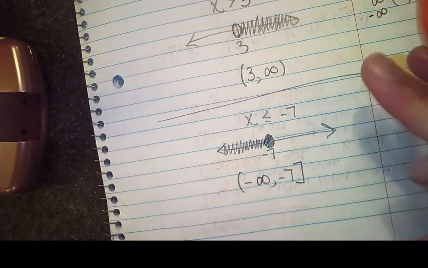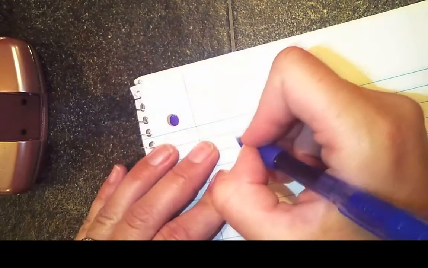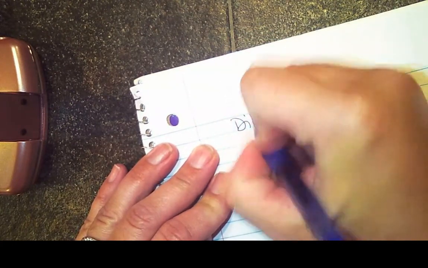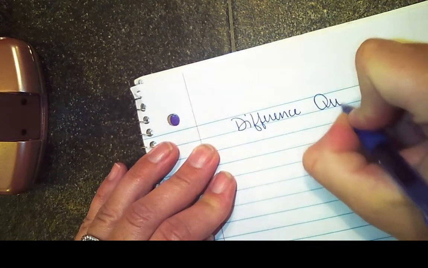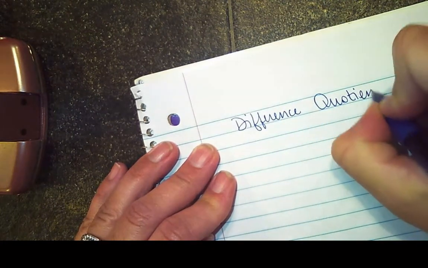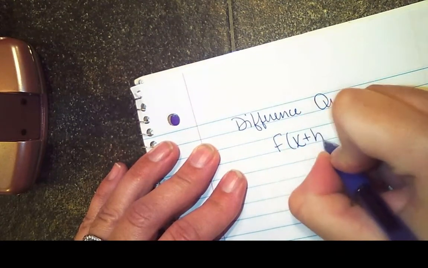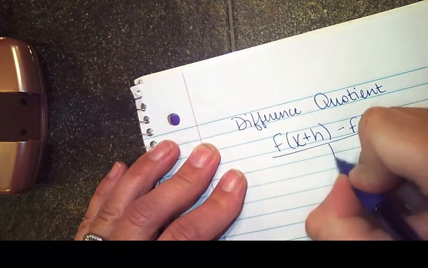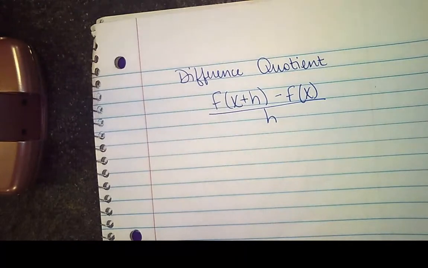I'm hoping that was a review. But the last thing that we need to do is look at the difference quotient. So I'm going to write down what it is, and then we will give examples of it in the next video, because I have to keep these to 15 minutes or less. Your difference quotient is going to be f of x plus h minus f of x, all over h. And what we're going to do is substitute.